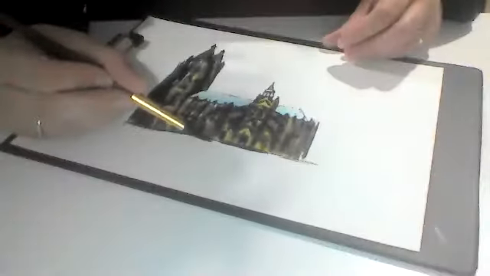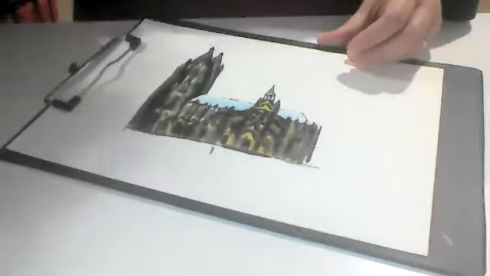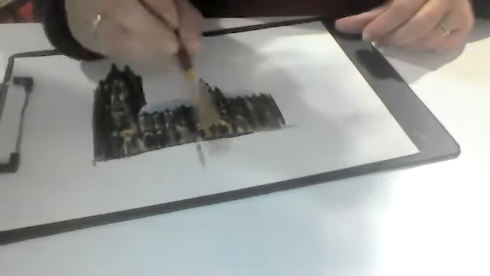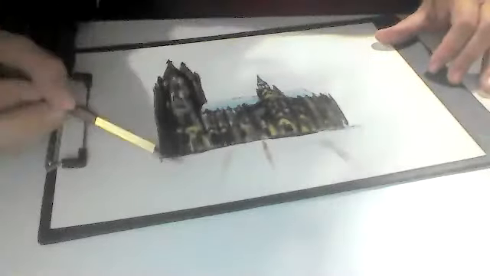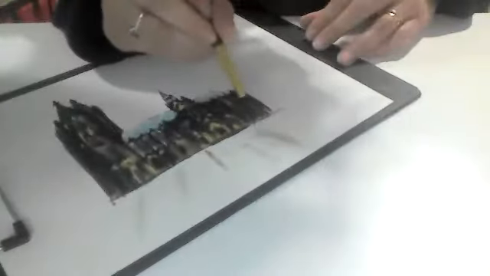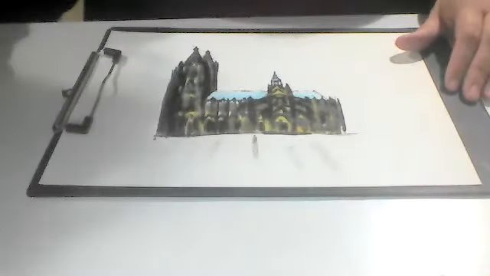And then let's just create the road. And then here we have this building.